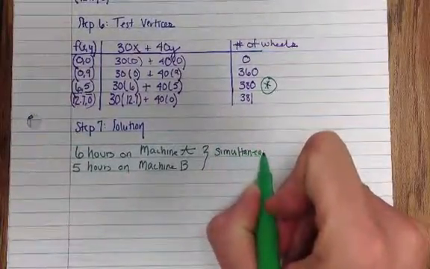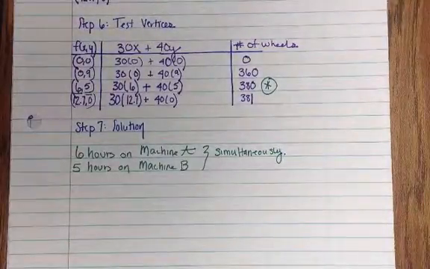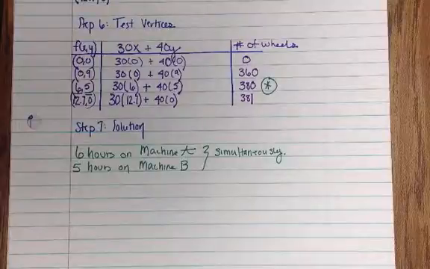So looking at our vertices, we realized that it was more productive to run the machines together at the same time versus just running machine A or just running machine B.